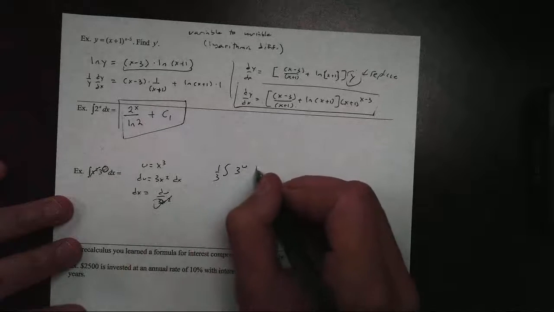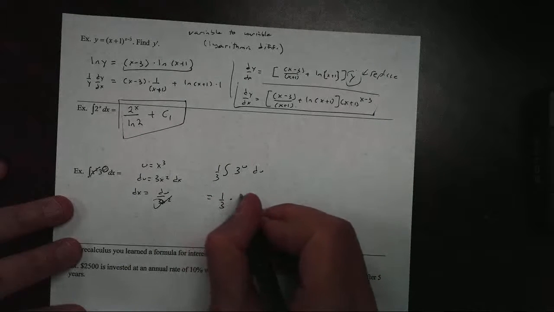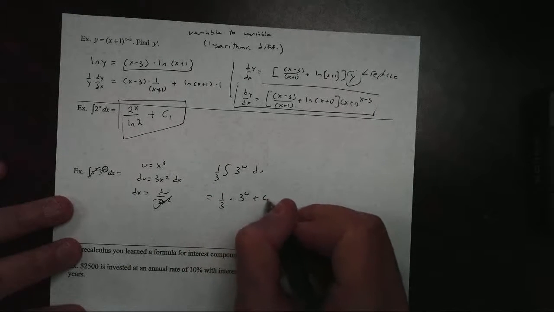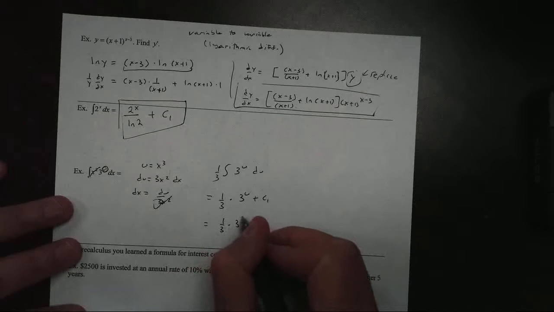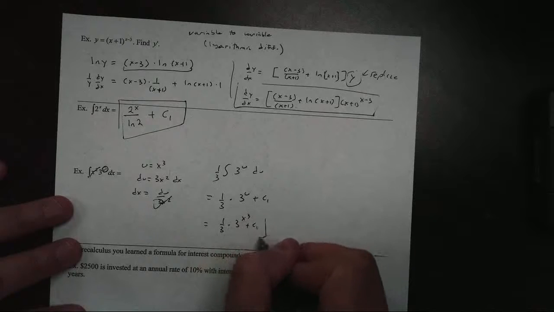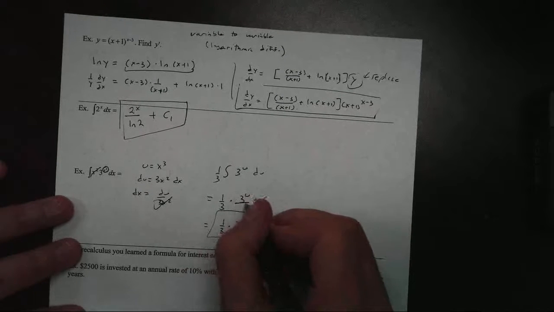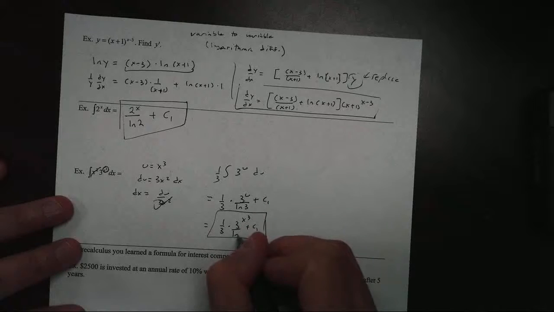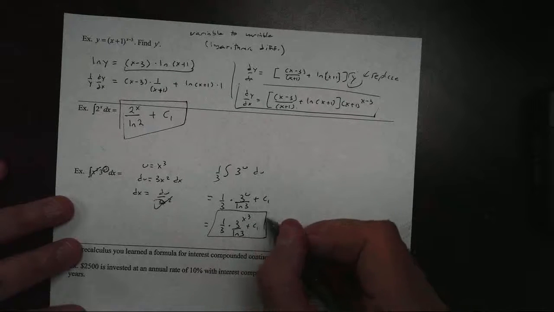Don't forget about that. du. Taking the antiderivative, we get 1/3 times 3 to the u plus c1, or 1/3 times 3 to the x cubed plus c1. Now there's your answer. We can write this, I forgot, over the natural log of 3. I always forget that. Be very careful, very easy to forget.